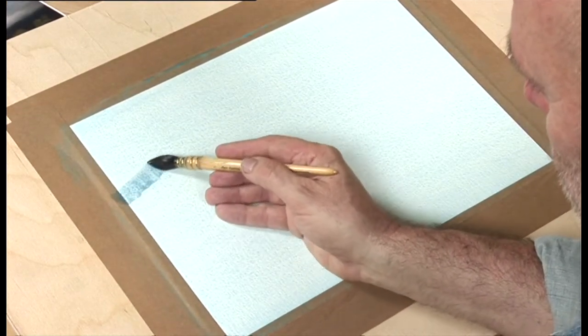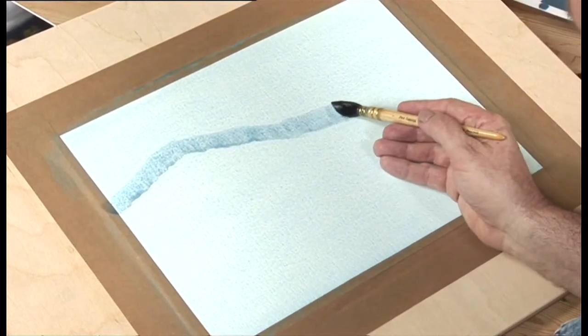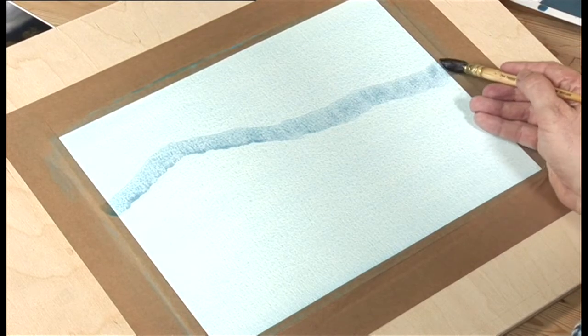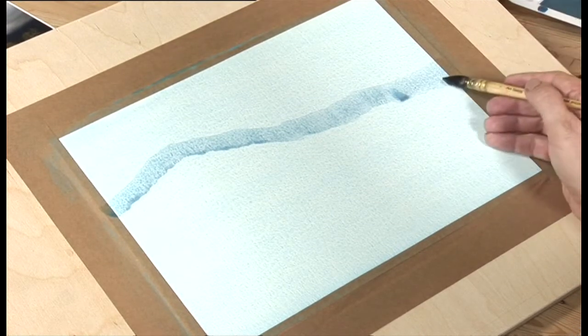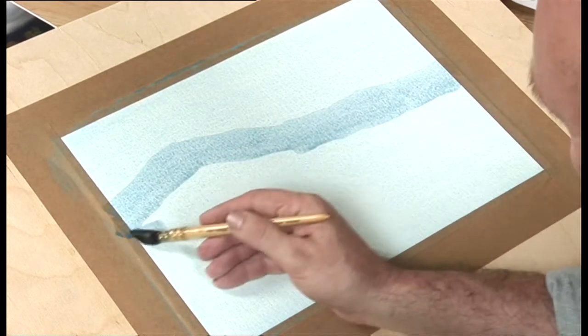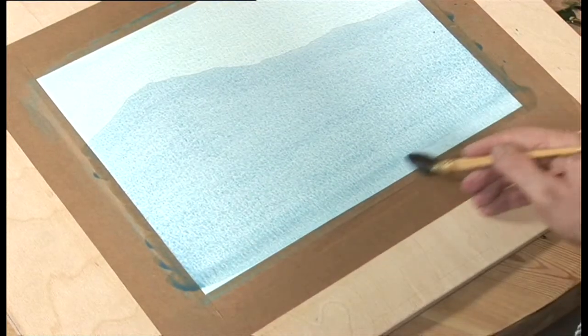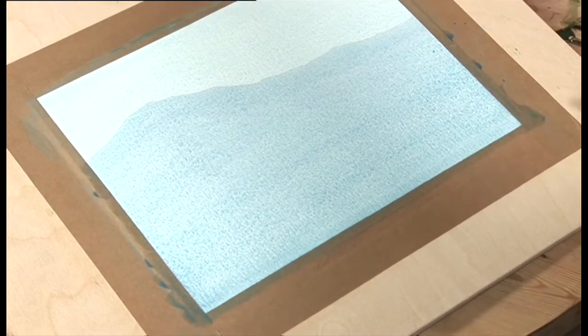Using the mop brush, paint an irregular horizon line and continue to take the wash downwards towards the bottom of the paper using broad overlapping stripes, laying the wet paint over the dry. Allow the colour to dry.